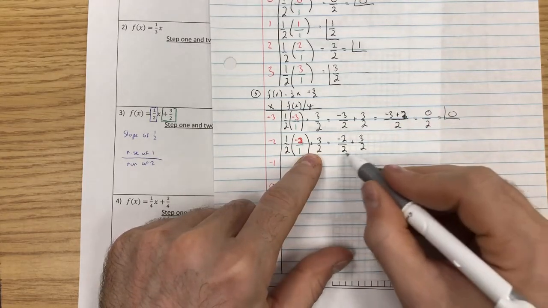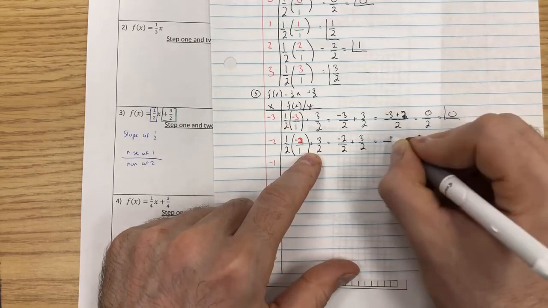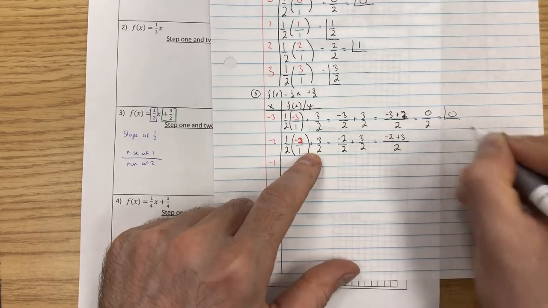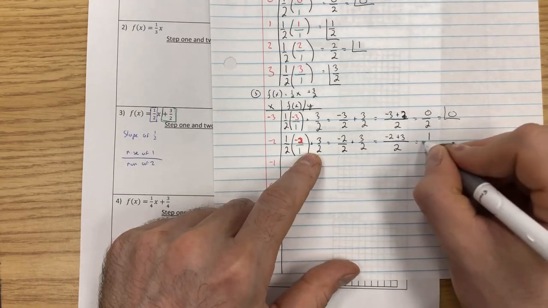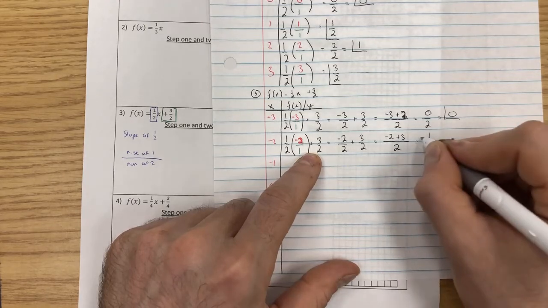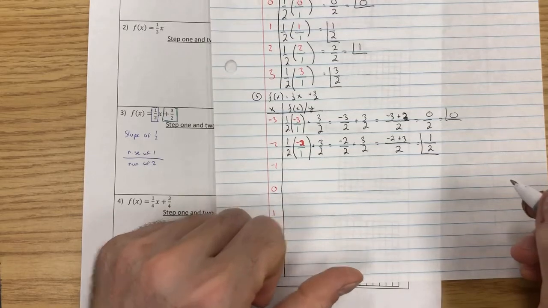And because these have a common denominator, I put them over a common denominator. So -2 plus 3 is 1, and that is 1/2. There we go.